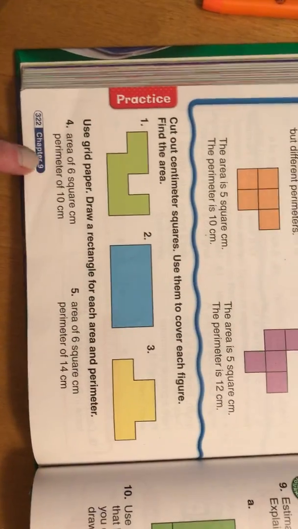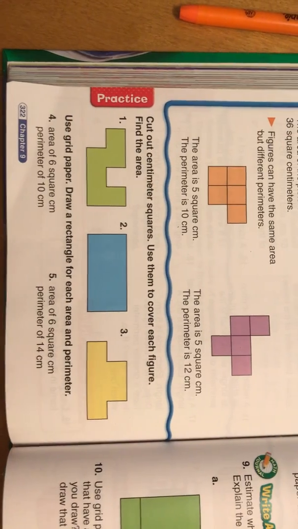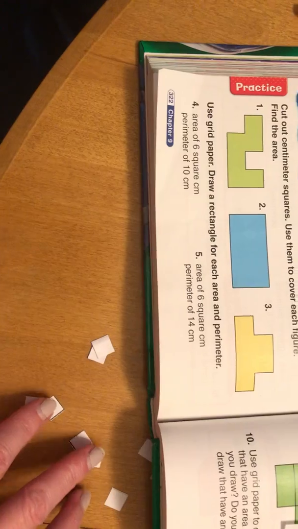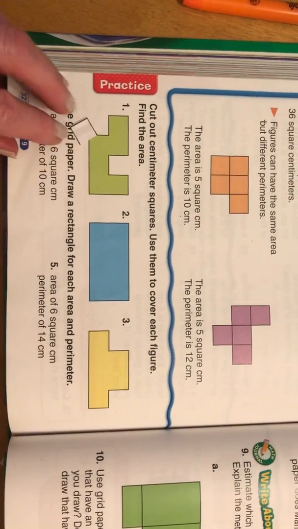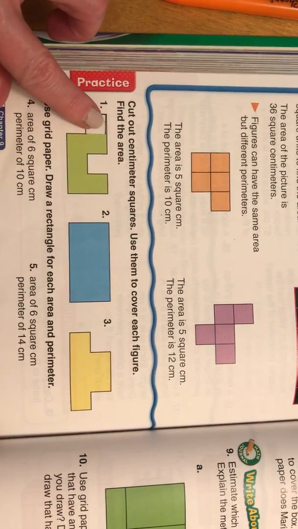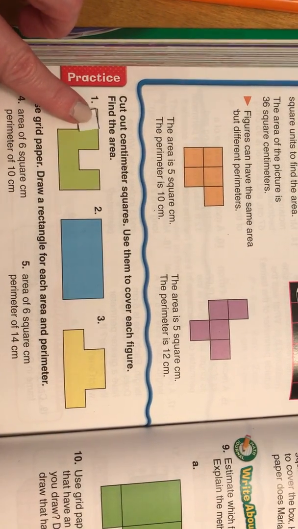If we go down below, it says cut out centimeter squares. Use them to cover each figure. So hopefully you have a piece of centimeter grid paper. And what I've done is I've just cut some of these out individually. So you can go ahead and do that. And then you can place the squares over the shape to see what the area is going to be.